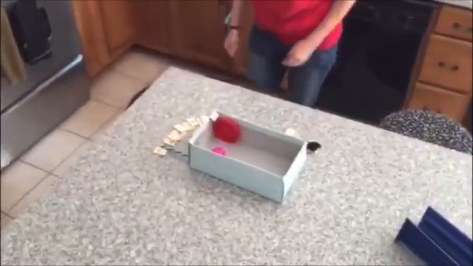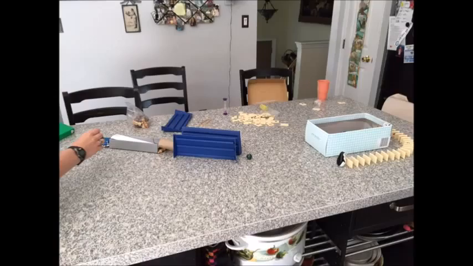The law of conservation of energy states that energy cannot be created or destroyed, but altered from one form to another. This is evident with the dominoes. When one domino falls, it hits another domino and the energy is transferred.